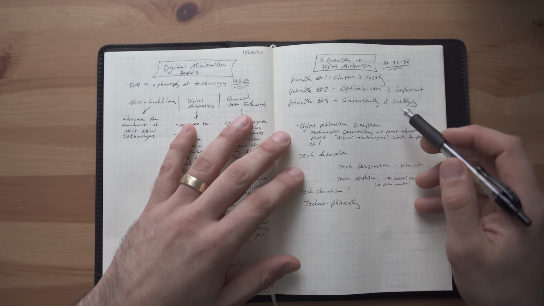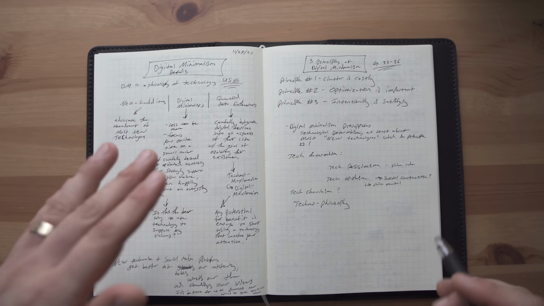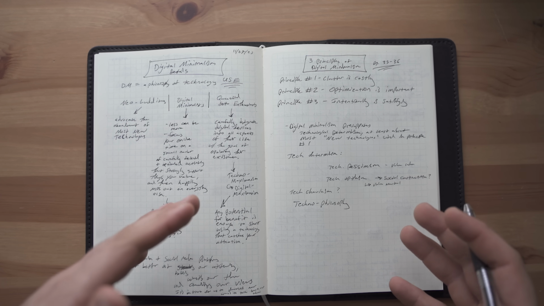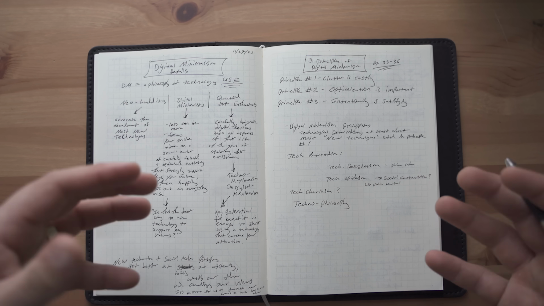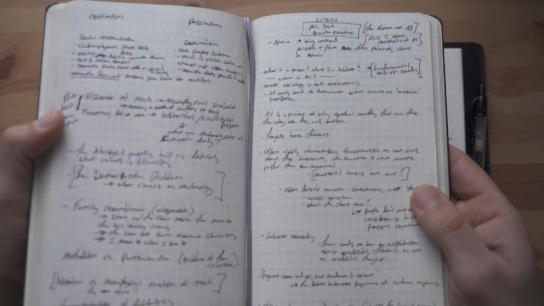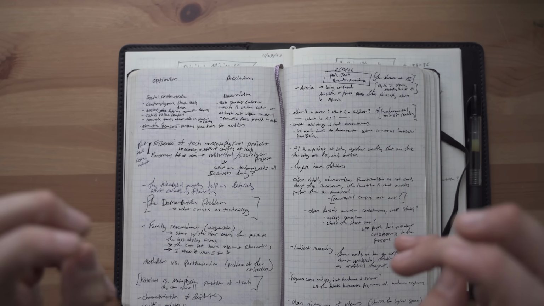But Cal's digital minimalism presupposes technological determinism, at least about most new technologies cited in Principle 1. New technologies that are aimed at maximizing our time using them. Now, technological determinism is not a philosophy of technology use per se, but a philosophy of technology simpliciter.